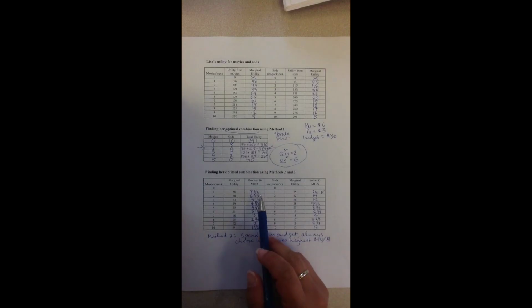Then she can choose movie number 1 or soda number 2. So that first soda is being consumed. It's off the table. You can't have that 25 anymore. You have diminishing marginal utility. So your second soda is not as good as the first. It's 14 instead of 25. But that 14 is still better than the 8 1/3. So she's going to choose another soda and another and another.